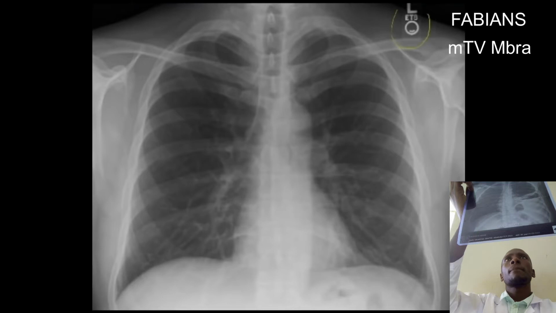Then again, there is a small mark on top. For instance, now it is marked with the letter L, and it shows the side of the patient.